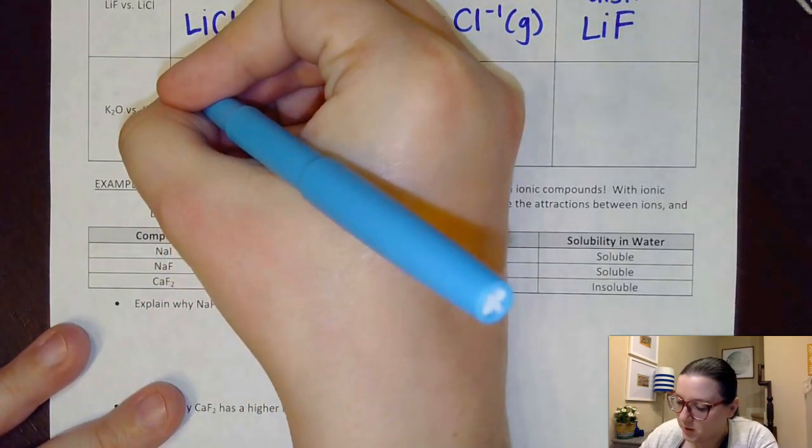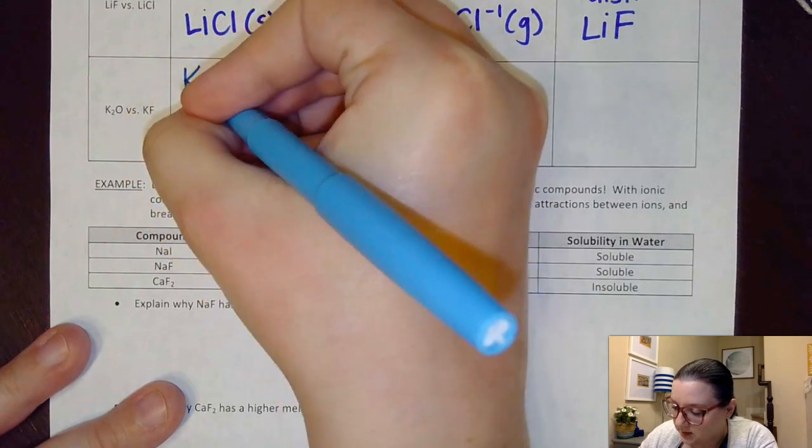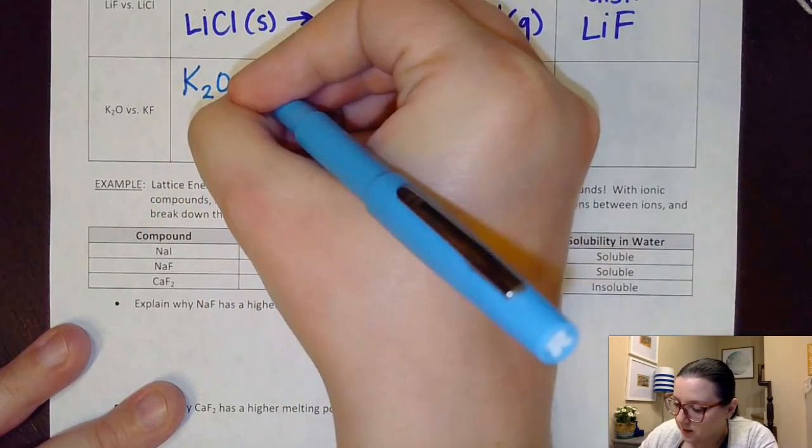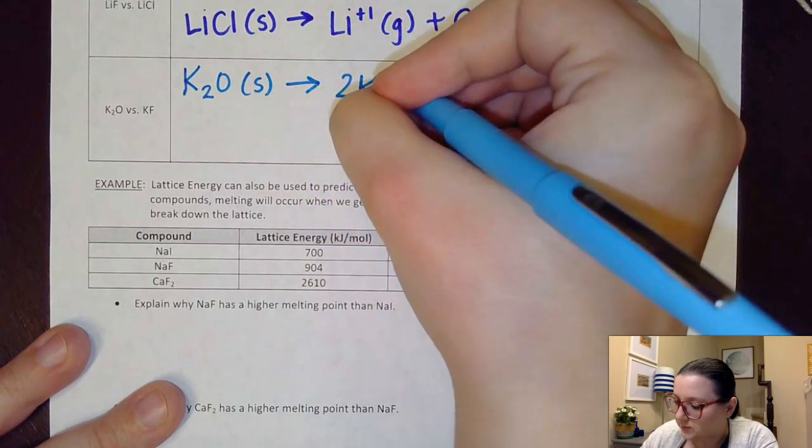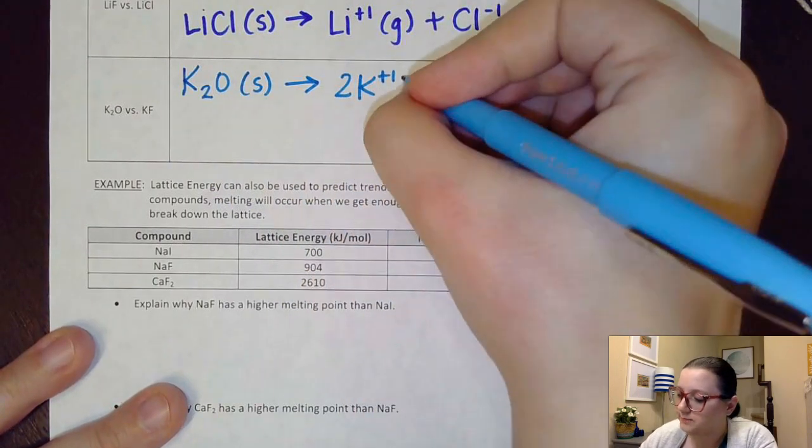I'm going to write my two equations. I have potassium oxide here as a solid that will break up into two potassiums, each with a +1 charge because they're in group 1.